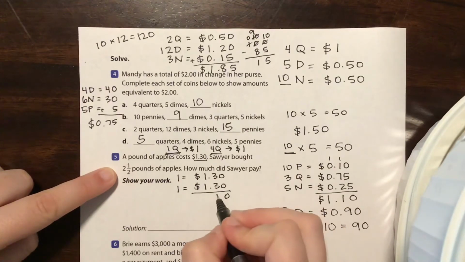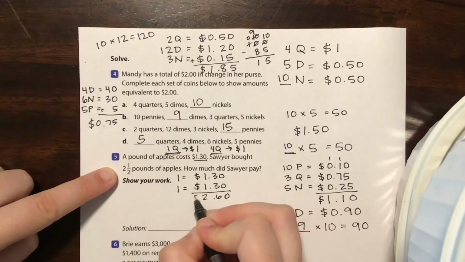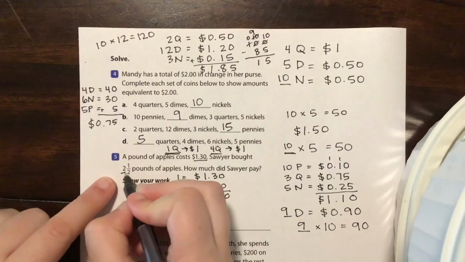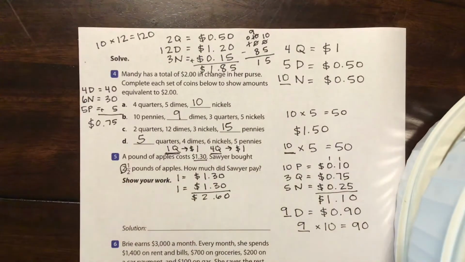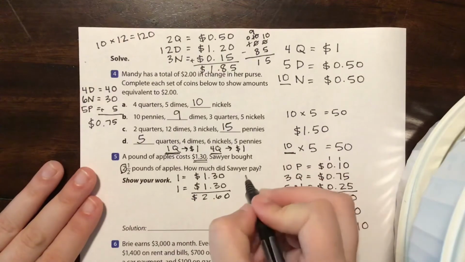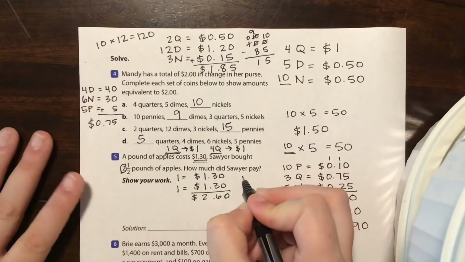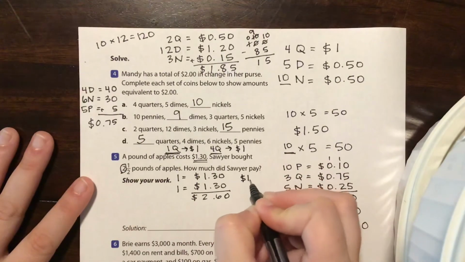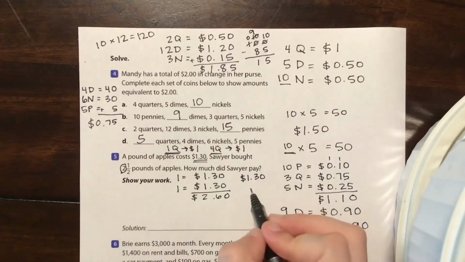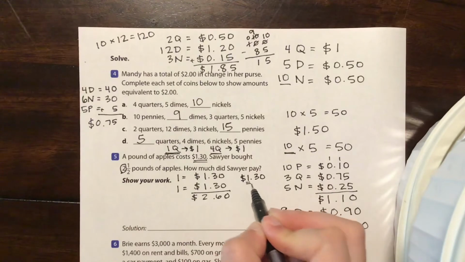So 3 and 3 is 6, and 1 and 1 is 2. So that shows us how much for just the 2 pounds, not including that ½ pound. For that ½ pound, we're going to have to figure out what half of the 1 pound cost is. The easiest way, or I think the fastest way to do this, would be to break up that $1.30 by first thinking about what half of $1 would be.